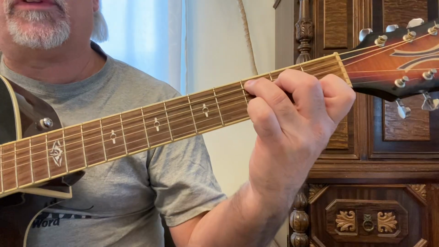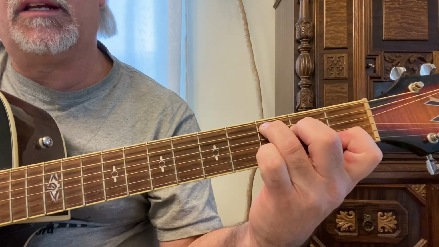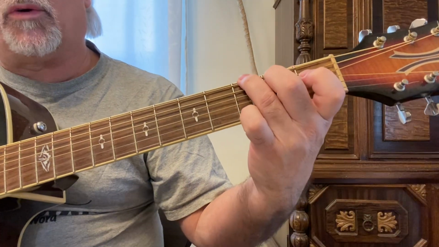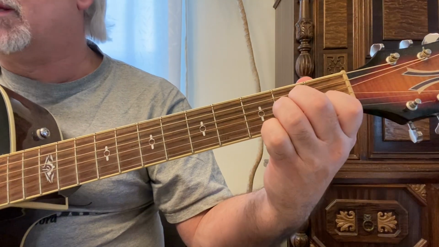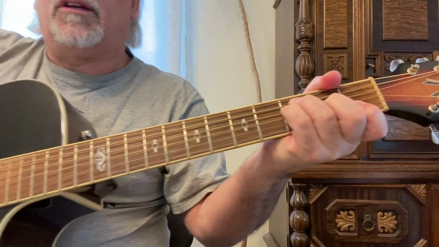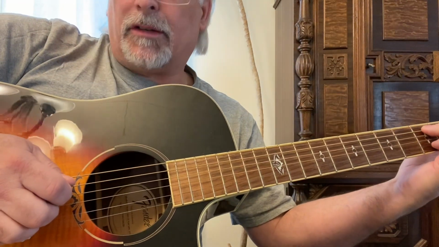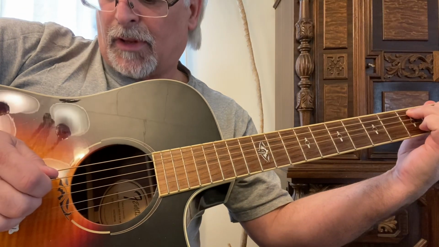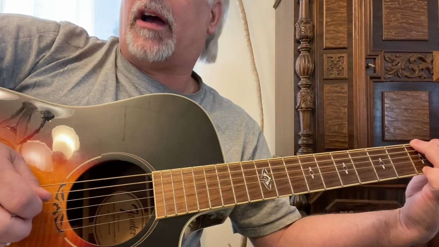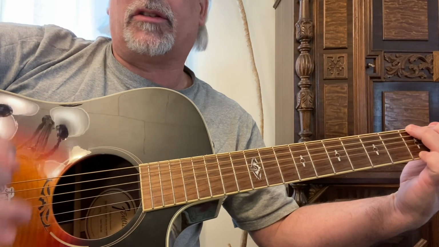So I start with C. Now you don't have to limit these chords to basic open chords. Then I play the G, there's the A minor and the F. Now I'm playing a G chord on the 6th, 5th, and 4th strings.